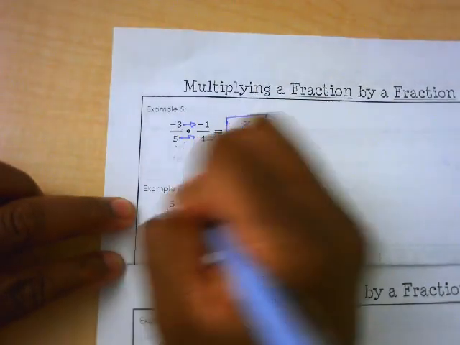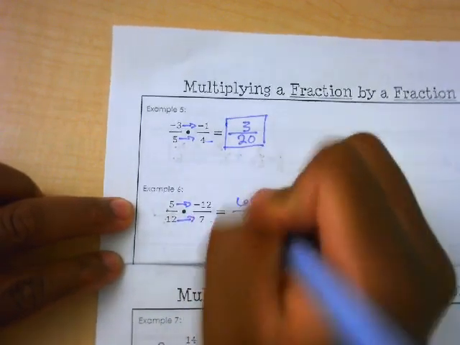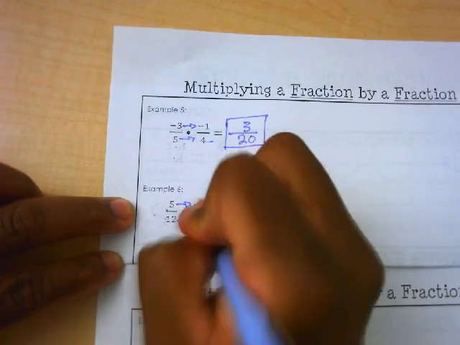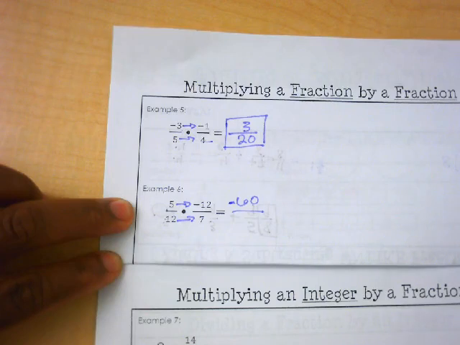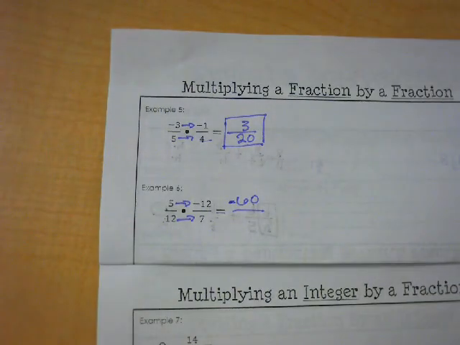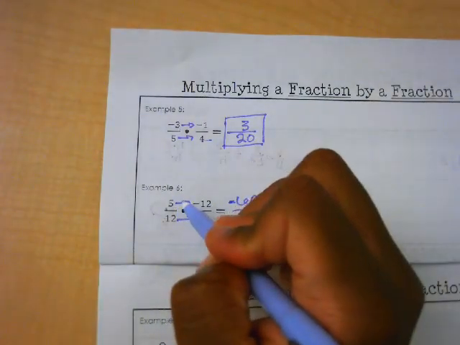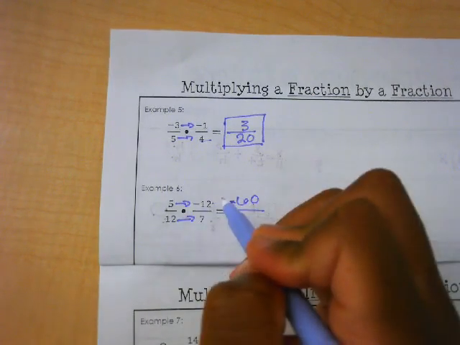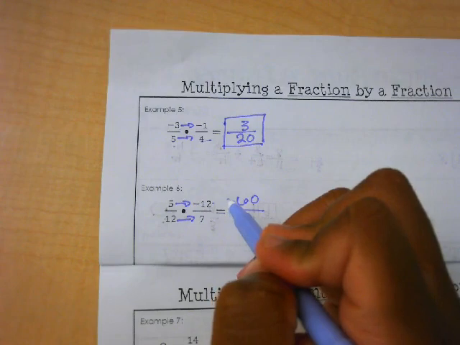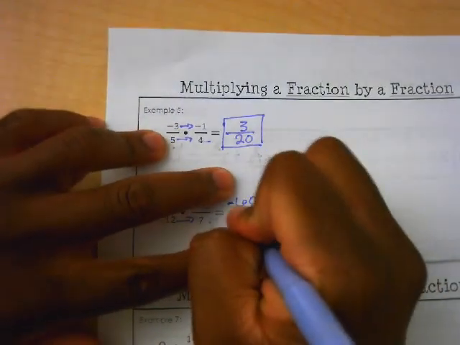So 5 times 12 is 60. And since this is positive and that one's negative, a positive times a negative is a negative. For the bottom, we have 12 times 7. And again, we just multiply straight across. We did 5 times negative 12, which is negative 60. And now we do 12 times 7 straight across. 12 times 7 is 84.